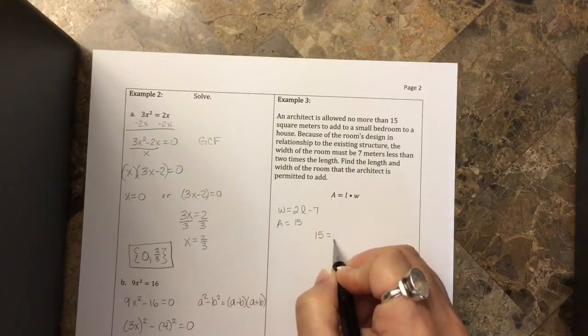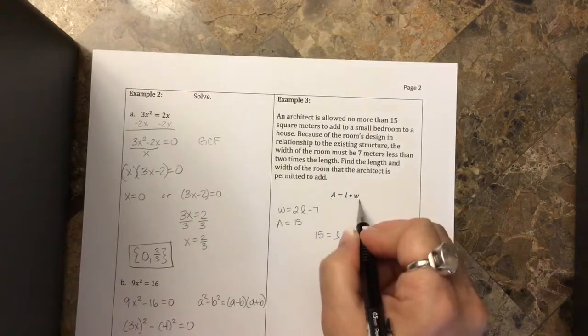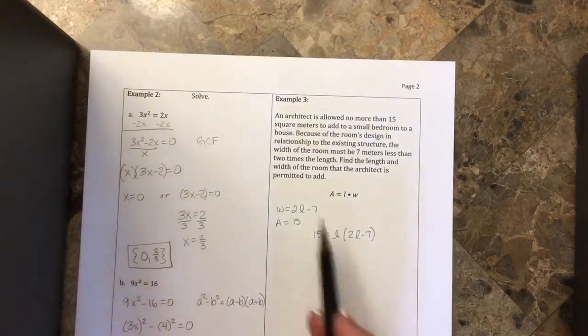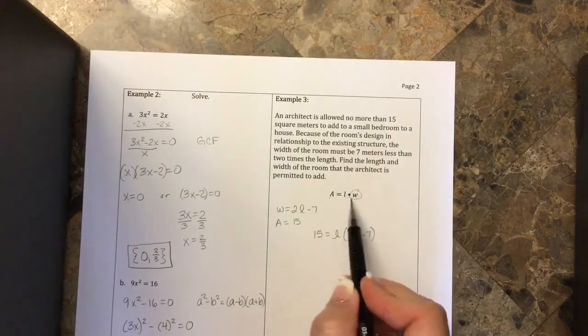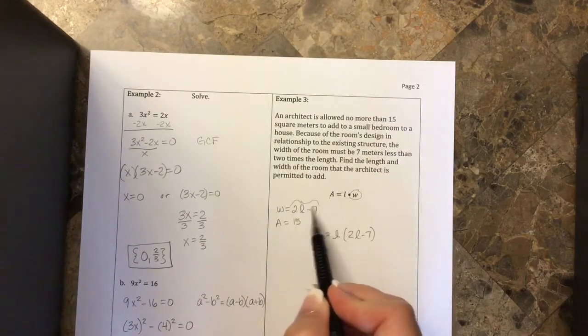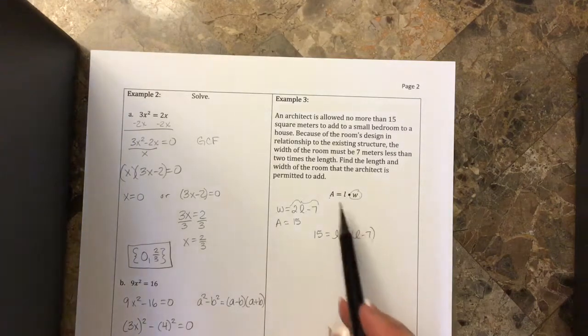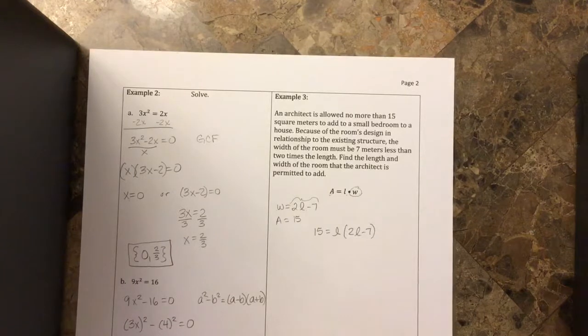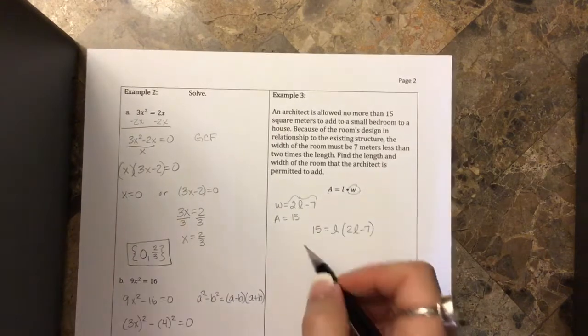and then the length is going to be length, and the width is actually going to be written in this form. Now the reason we're going to substitute this whole expression for W, instead of W, is because in this equation I can only have one variable to solve for. If I have L's and W's and A's in the same equation, I can't solve for anything. I need to have only one variable so that I can solve.